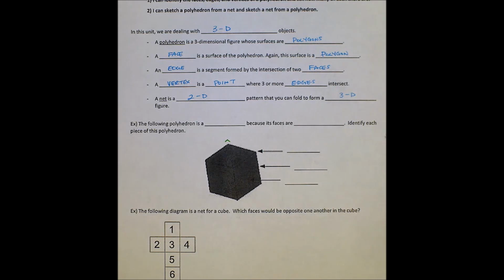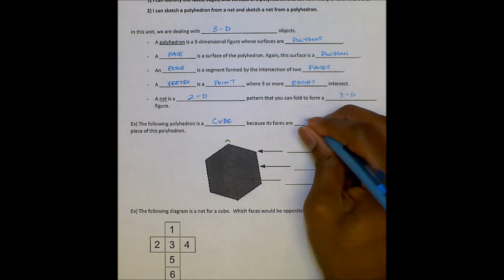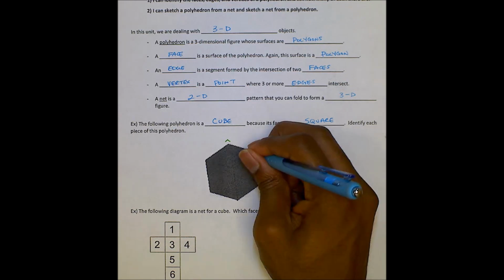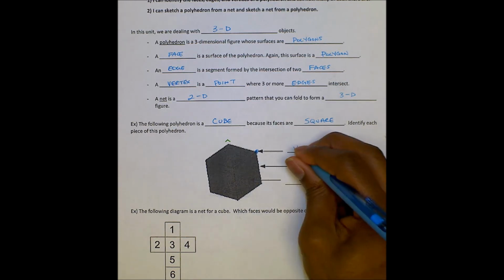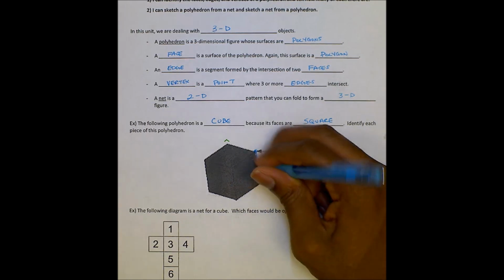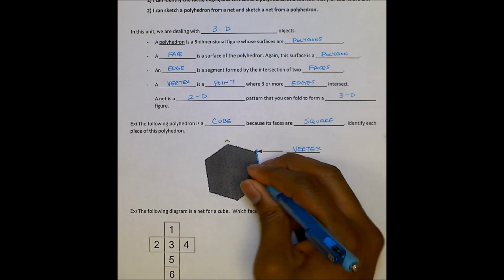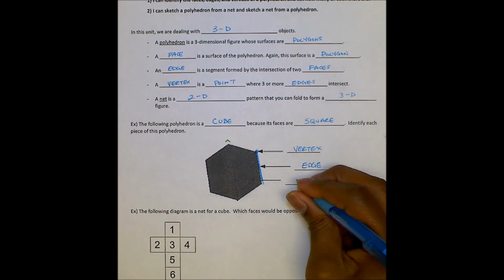Okay. Now, the following polyhedron is a cube because its faces are square. So if we talk about this here, this is a vertex, that point there. This line is an edge, and then this surface, all that, is a face.